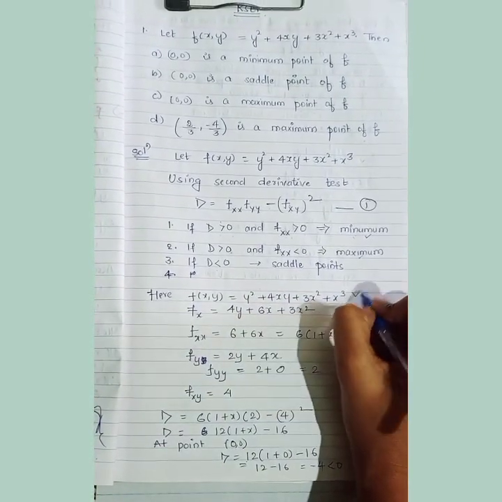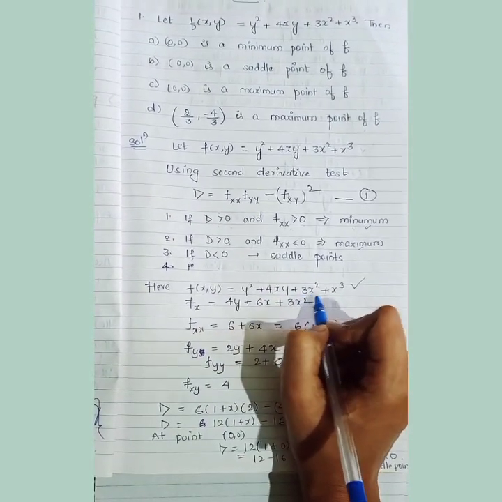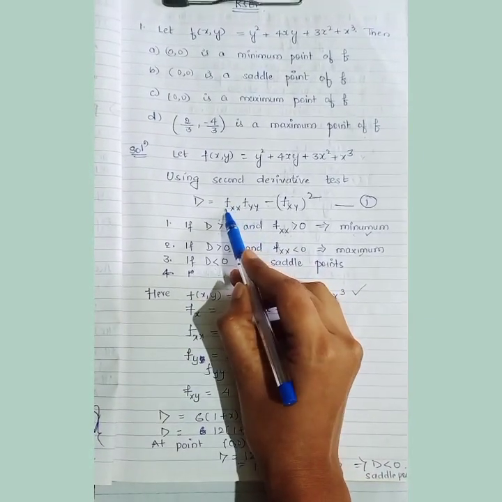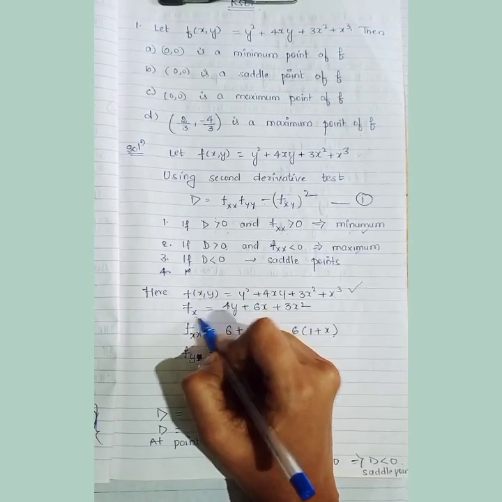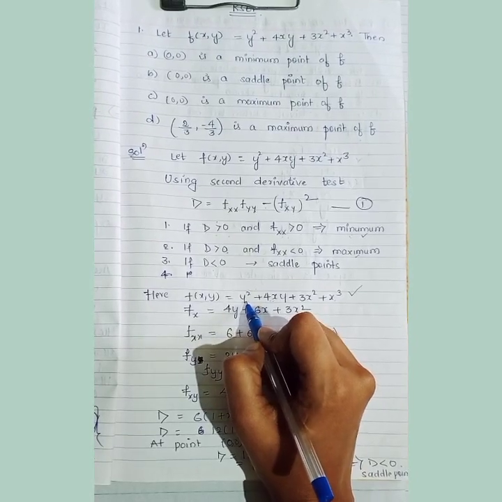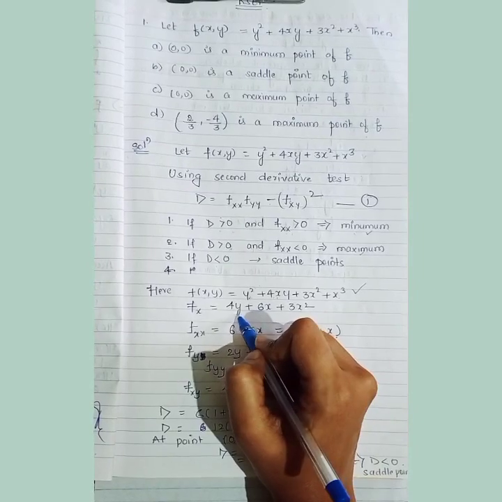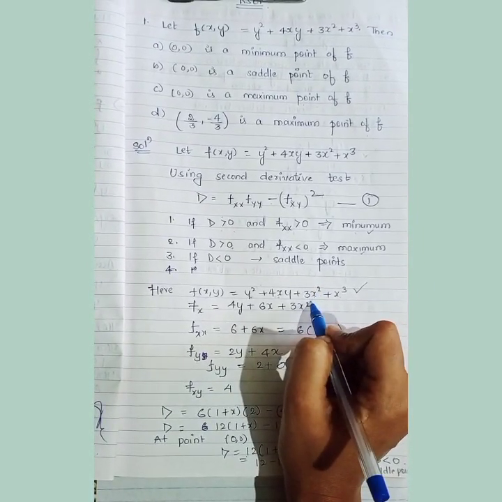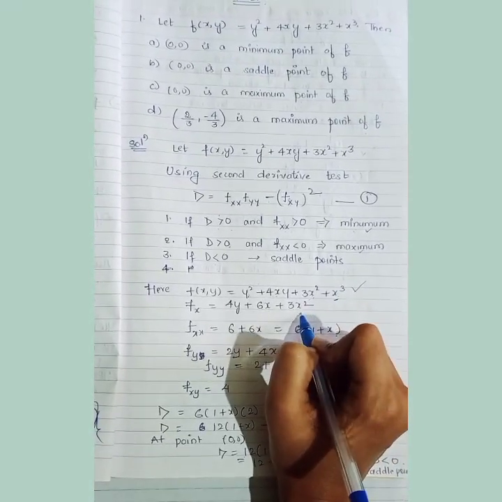The function given to you is f of x comma y equal to y square plus 4xy plus 3x square plus x cube. So I have to find f_xx. Here I take the partial derivative of f with respect to x. It will become 4y, since y square is treated as a constant, and its partial derivative with respect to x is 0. The derivative of 3x square with respect to x is 6x, and the derivative of x cube is 3x square.